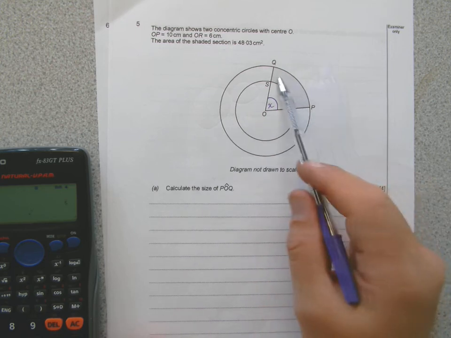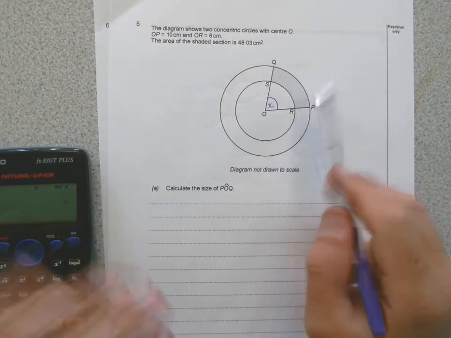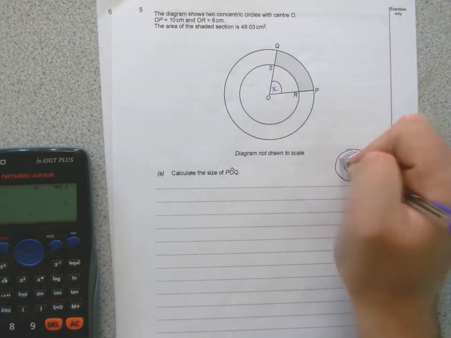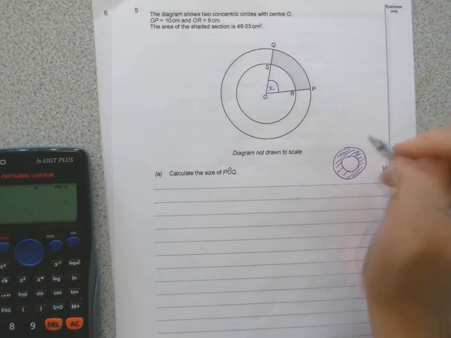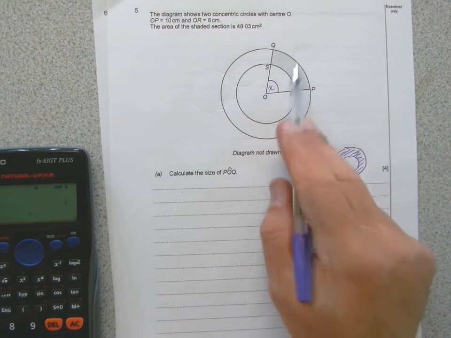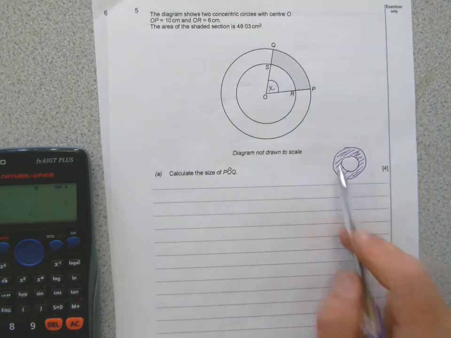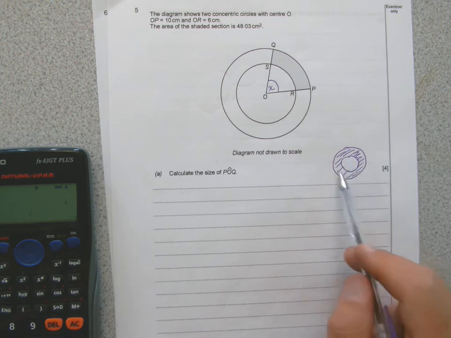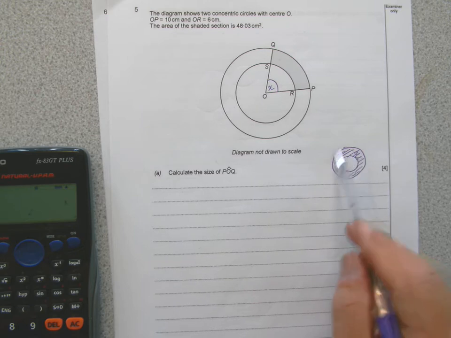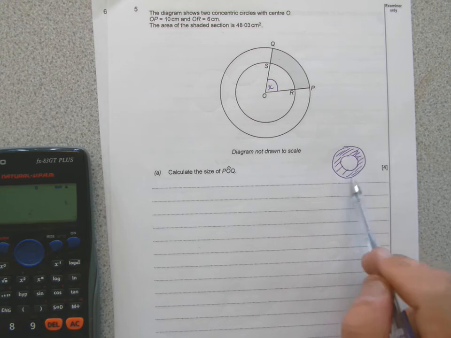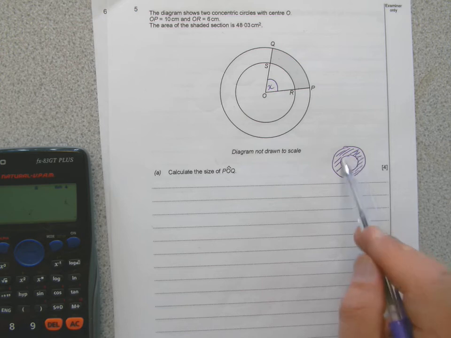Now, unfortunately, because this bit is only shaded here, we've got to think how we're going to approach this. If we think about the two circles and work out the area of this, like a polo mint, we'll work out not just this shaded bit. I mean, we know this is 48.03, but I'm going to work out the whole shaded bit between the two circles. It's easy really. You've got an inner circle and an outer circle, and if you work out the area of both circles and take them away, you're left with the shaded area. It's like a polo, the mint with a hole.